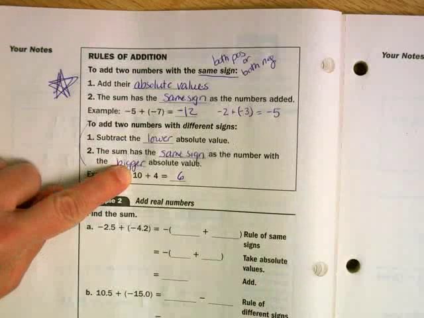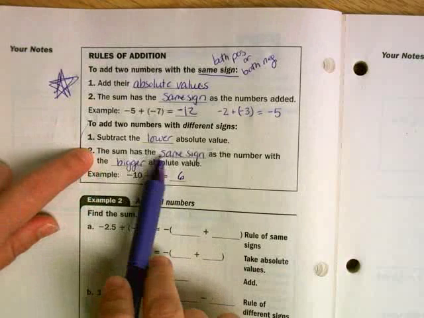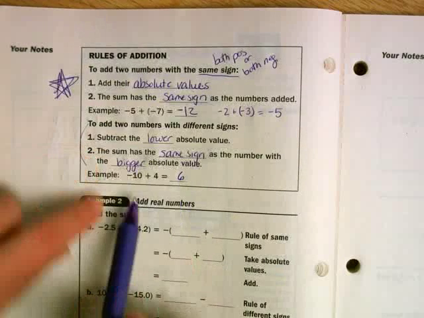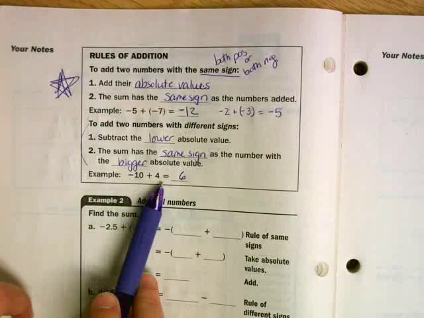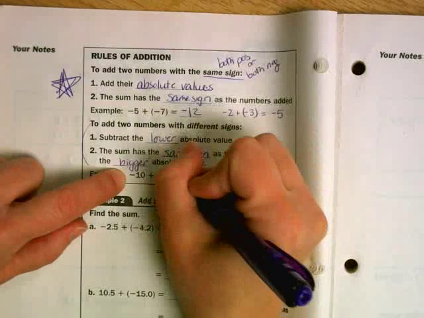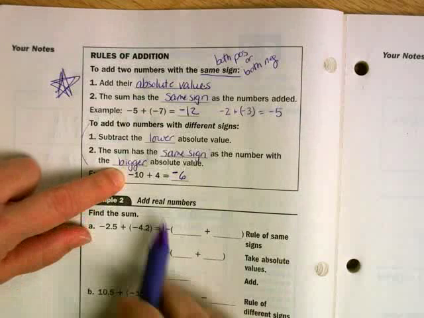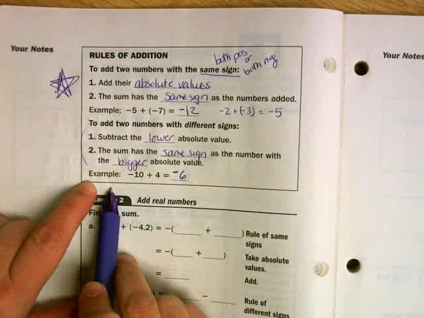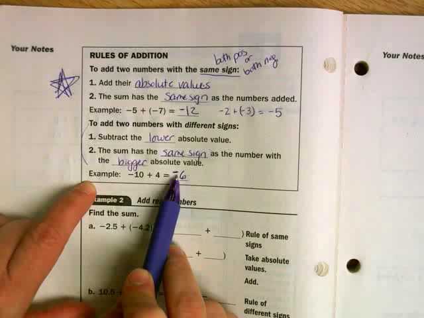Now the question is, is it +6 or a -6? And the answer is that it has the same sign as the number with the bigger absolute value. Which one had the bigger absolute value? This was 10, this one's 4. It's this one. Was that positive or negative? Negative, so our answer is negative. And think about it on a number line. If you're at -10 and you add 4, are you going to pass 0? No, you're still going to be in the negatives.